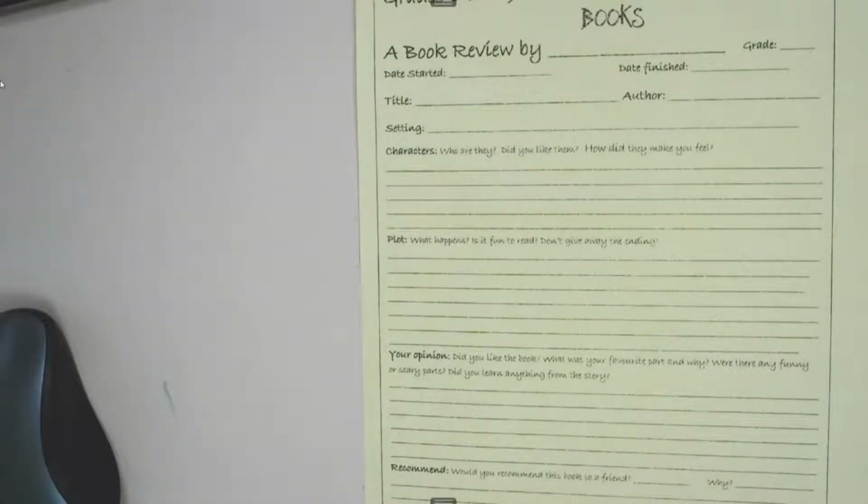How did they make you feel? Normally we love the characters that make us feel good, that make us laugh, the characters that we want to associate with. Those are the characters that we feel good about. But if it's a scary character, or the main character is a ruthless person, then we normally do not associate with that. But we still have to say who the main characters are. In this instance, we give the names of the main characters.